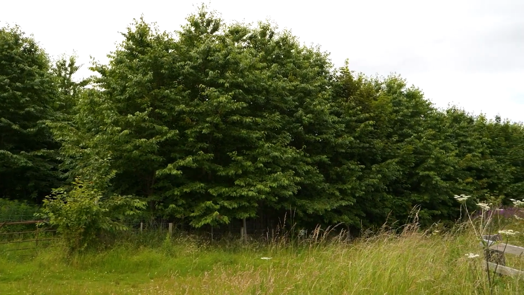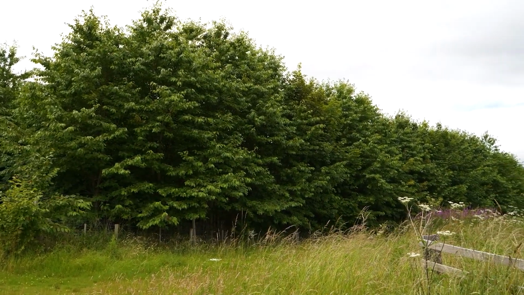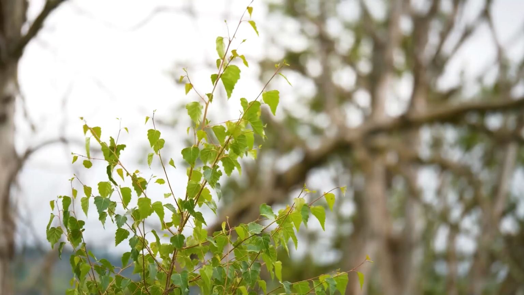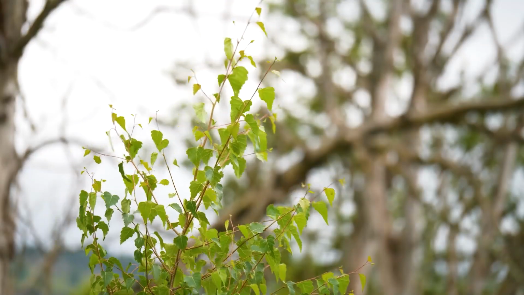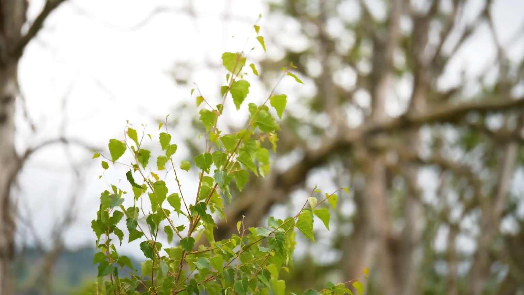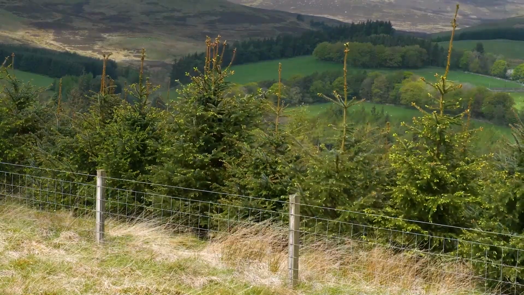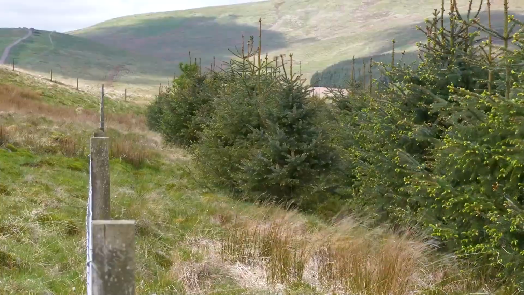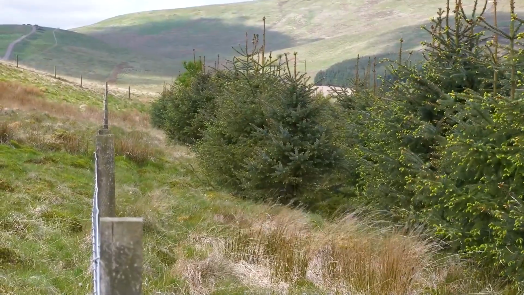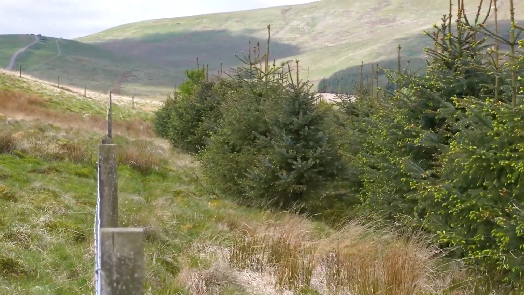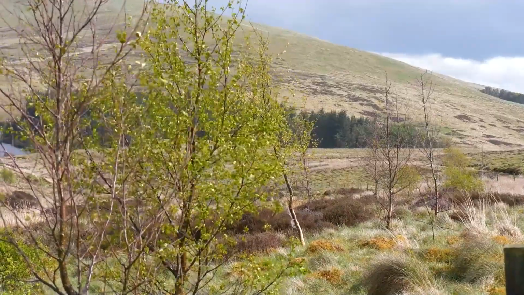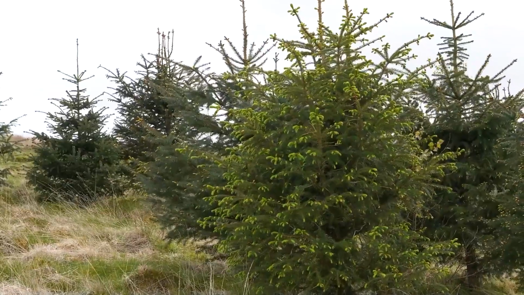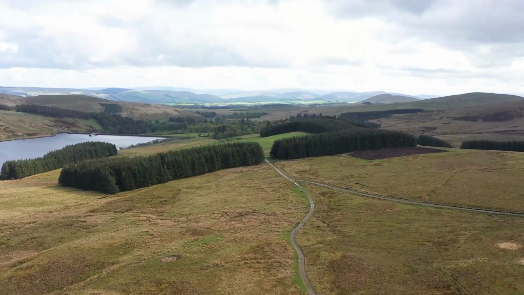The first thing you need to do is identify where you wish to plant. You need to ensure that the soil depth is adequate and that there's also not too many stones or rocks which would limit the growth of the tree roots. You also need to be conscious of exposure to wind, particularly sea spray, and also how exposed the plantation would be to livestock and deer.